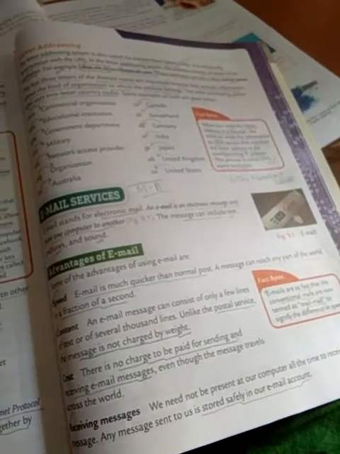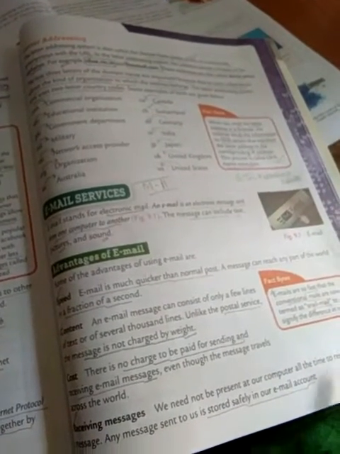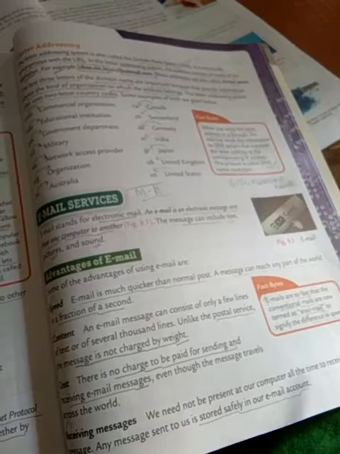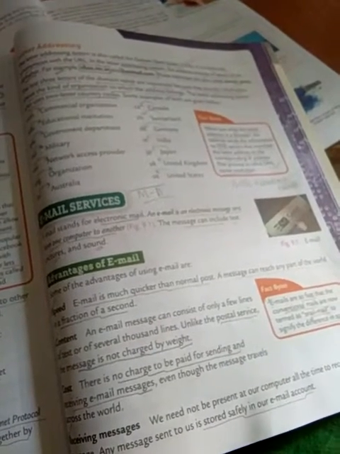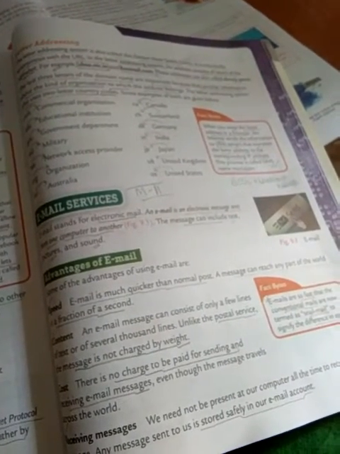Receiving messages: any email message that is sent to us is stored safely in our email address.